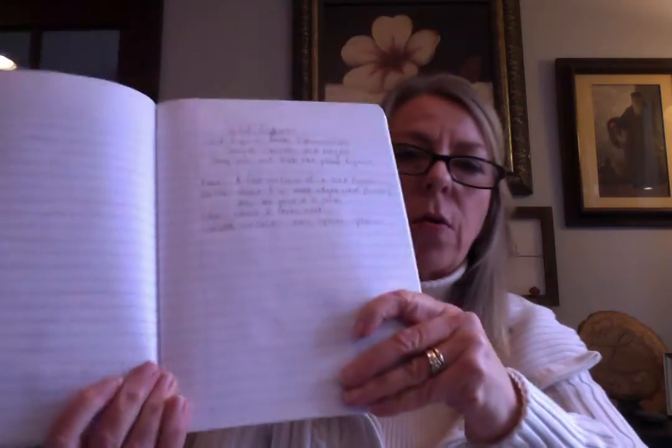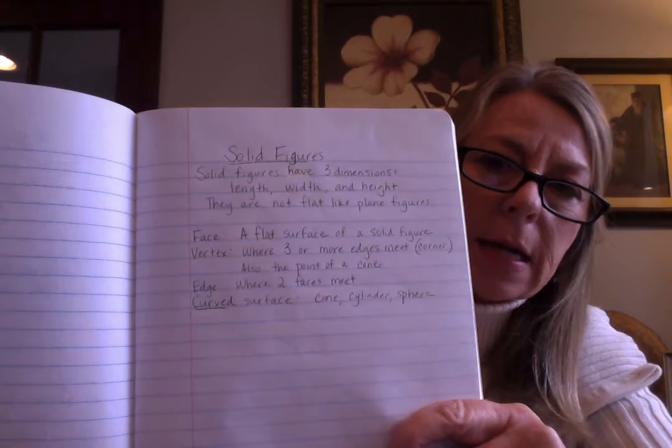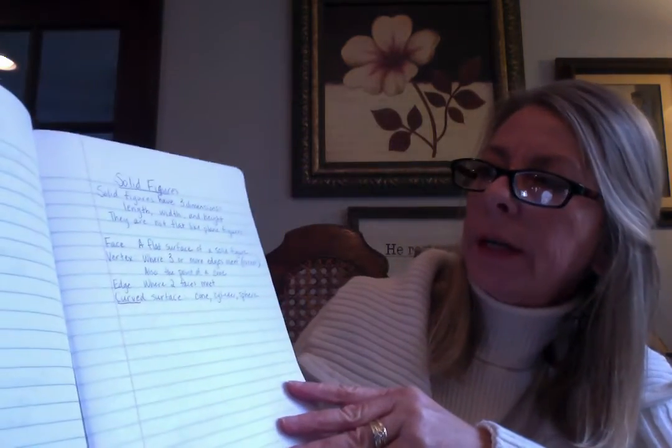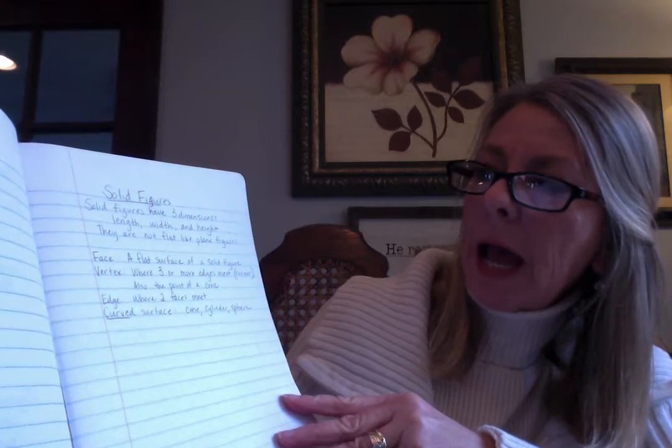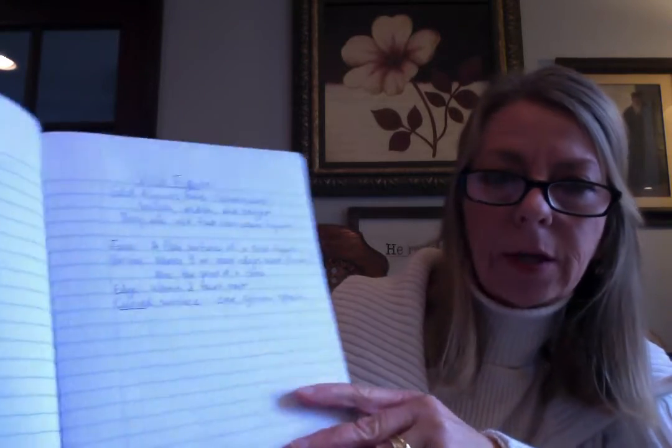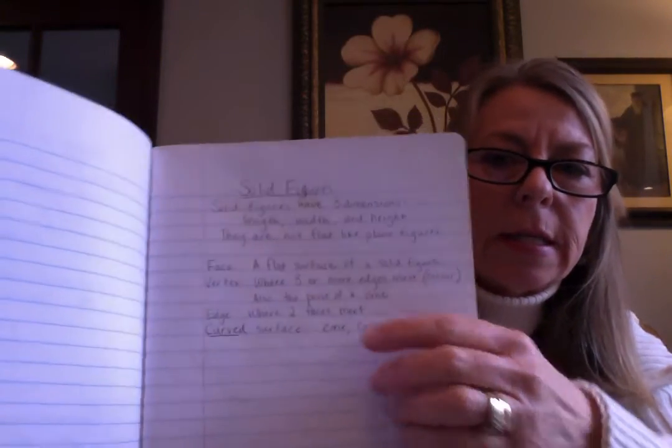So then we went on to our solid figures. Remember, solid figures have length, width, and height. So we call those three-dimensional or solid figures. And these were the things that I wanted you to remember about a solid figure. They have three dimensions, length, width, and height, and they are not flat like plane figures. And then these were the terms that you guys needed to know.